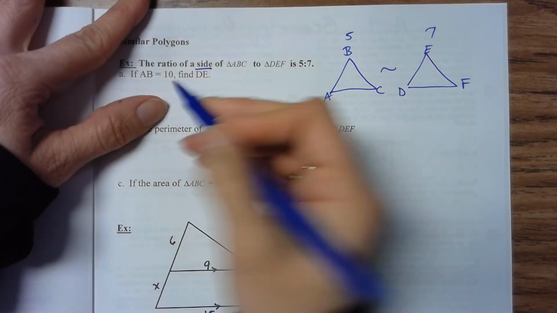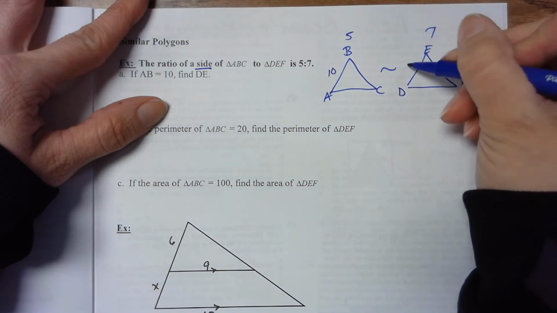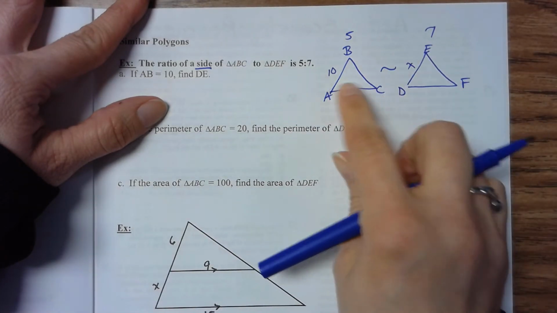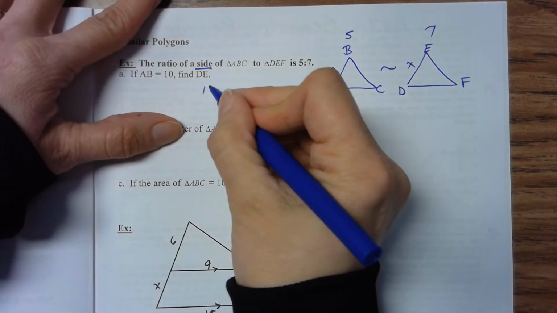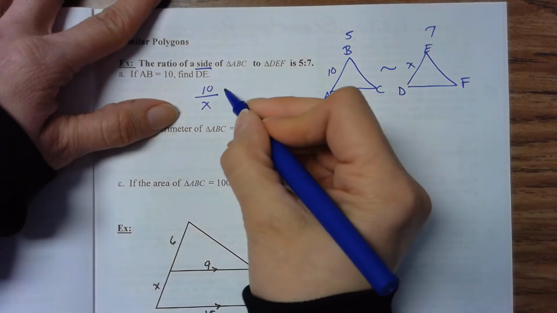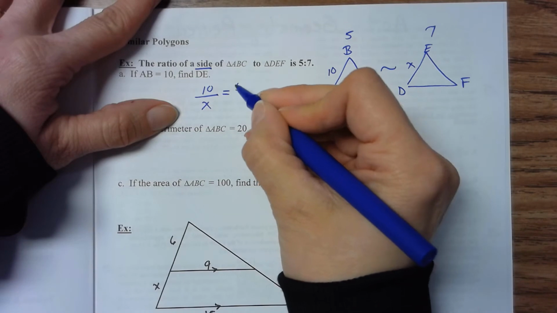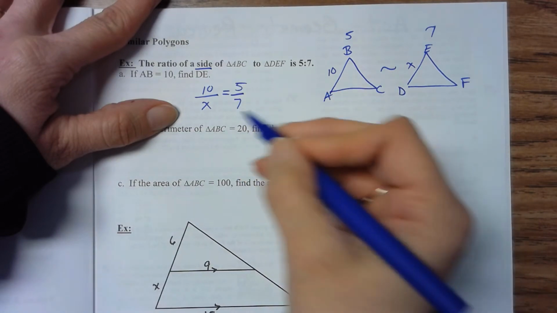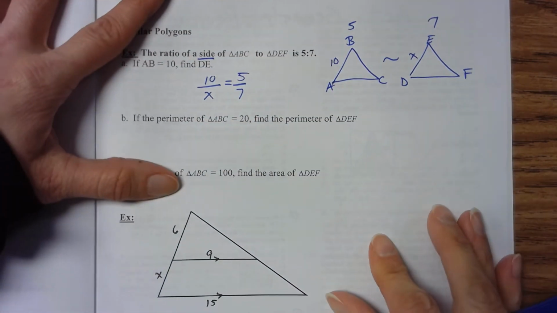So if AB is 10, find DE, and we could just make sure we match this up with a proportion. So 10 would be matched up to E. 10 is to X, just as 5 goes with 7. Okay, and you would cross multiply to solve for X.